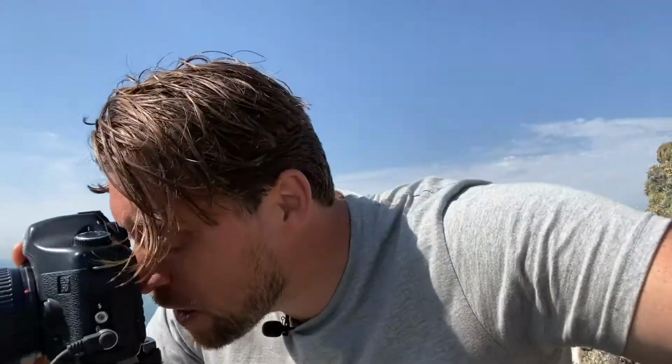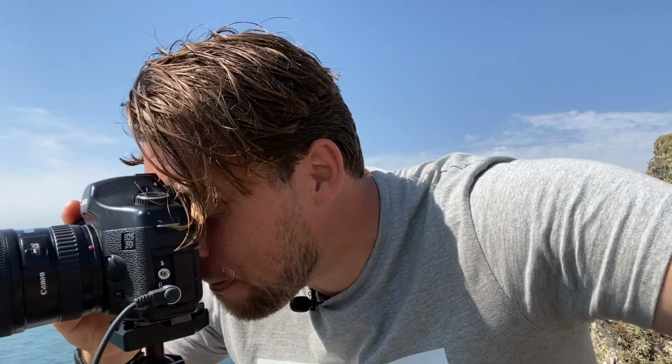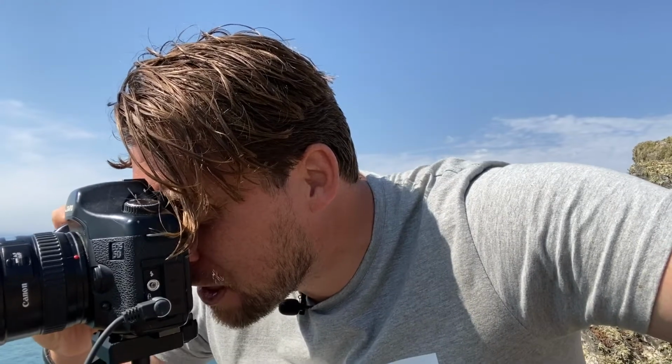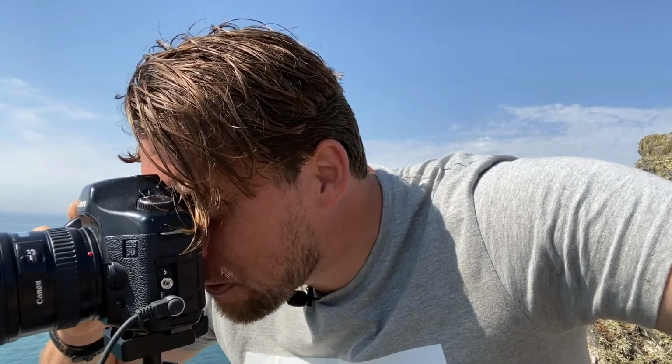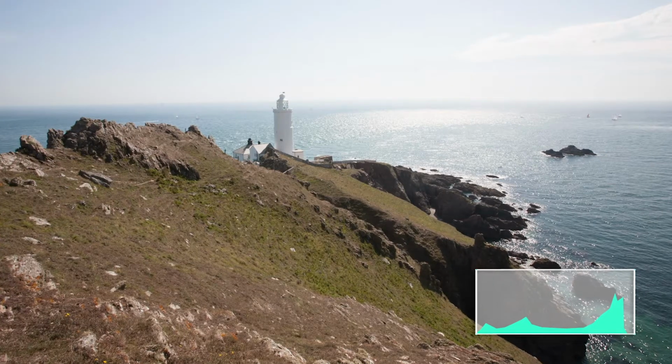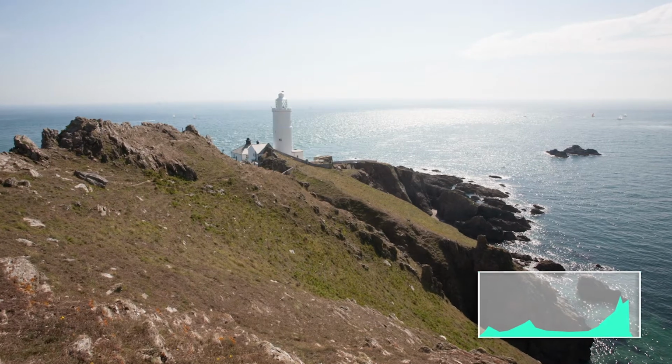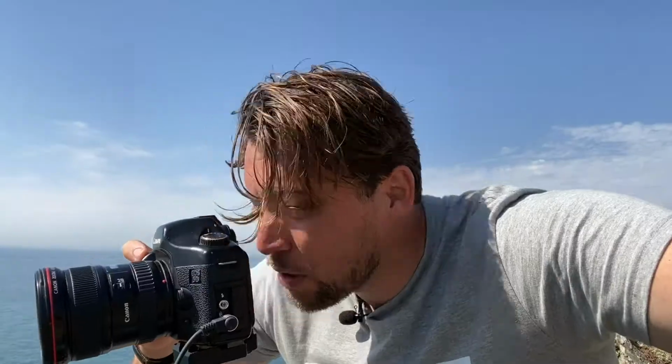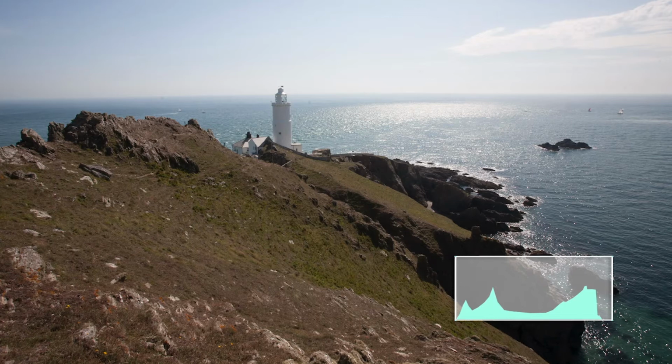So what I'm going to do is overexpose the image by about 2 stops. So I'm just going to adjust the shutter speed, and now I'm down to about 100th of a second. Let's take another shot. Okay, so that's a little bit too much now. So 2 stops is too much. So I'm going to push it down to 1 stop, and let's see what the histogram says now.